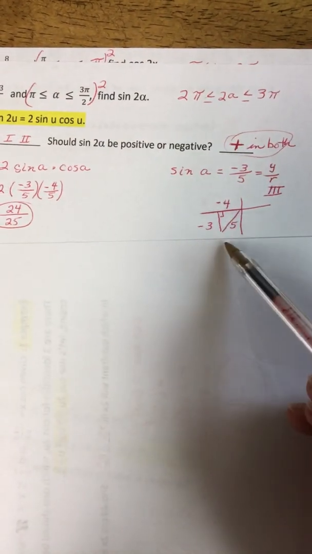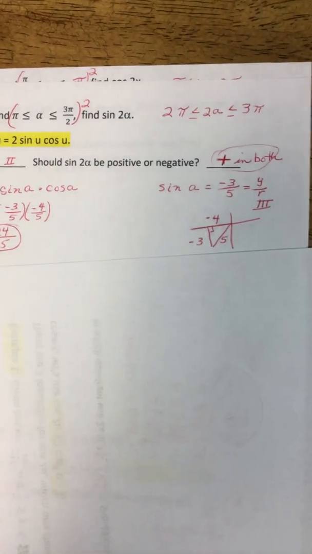We have to think about sine alpha as negative 3 over 5. That's my y value. 5 is my r value. That angle is in the third quadrant because that's what it said in the instructions or the given part. So I am drawing myself a triangle, a reference triangle. Negative 3 is my y value.